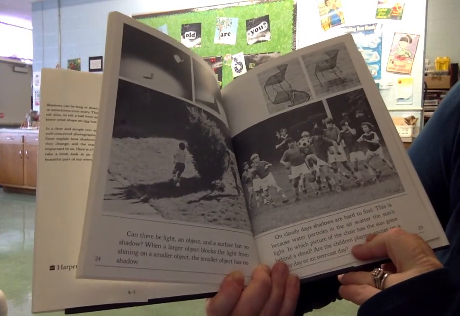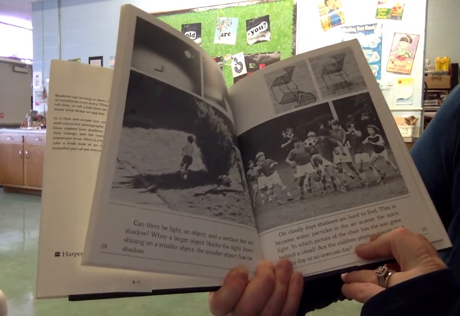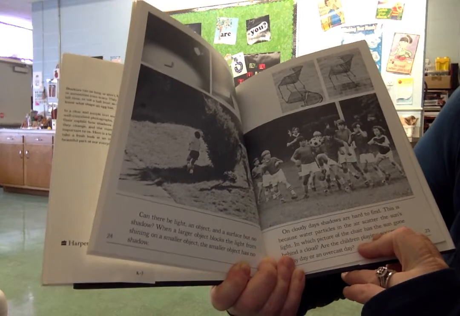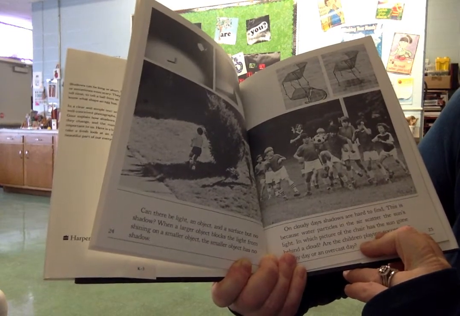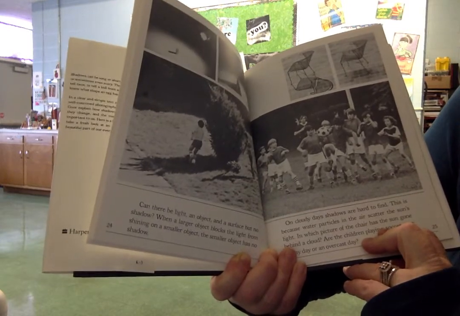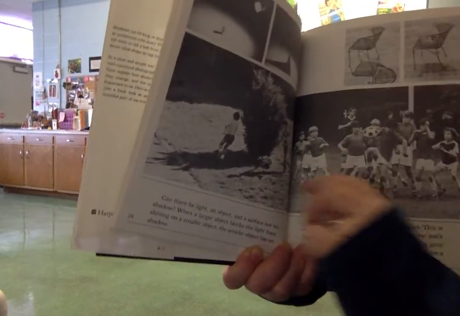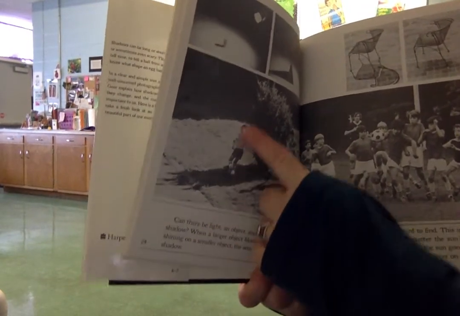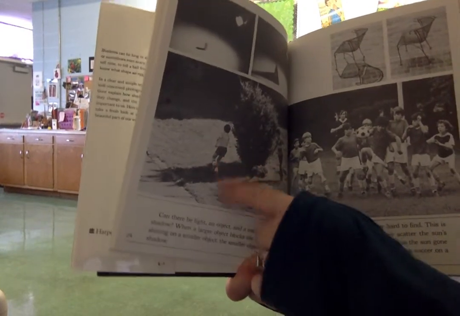Can there be light, an object, and a surface, but no shadow? When a larger object blocks the light from shining on a smaller object, the smaller object has no shadow. See, look, he went behind. He's already standing in a shadow, so he can't make his own.